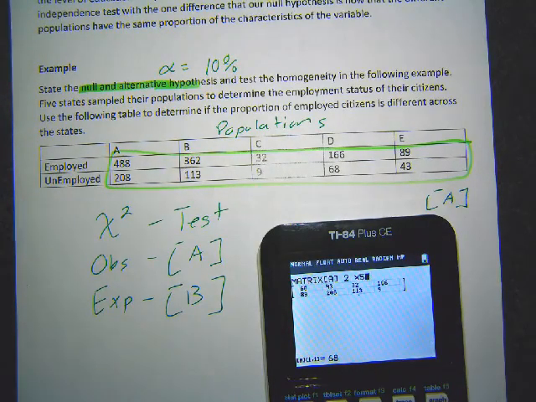Oh, I made a mistake somewhere. It's supposed to be 2 by 5. Okay, I gotta try over again. 38, 362, 32, 166, 89, 208, 3, 9, 68, 43. Okay, now it's in there right.